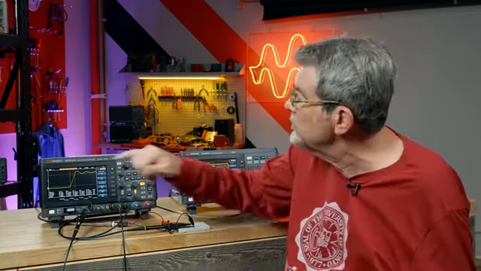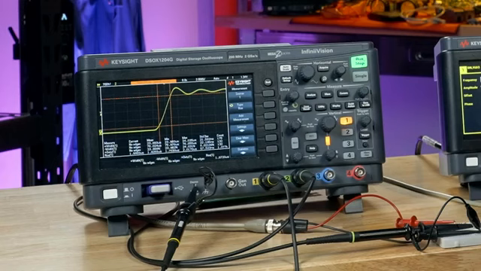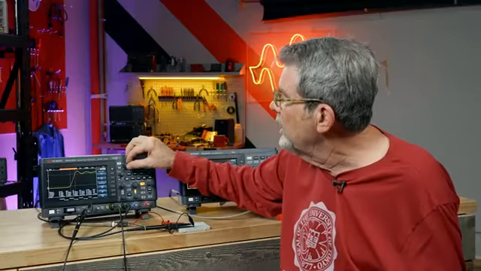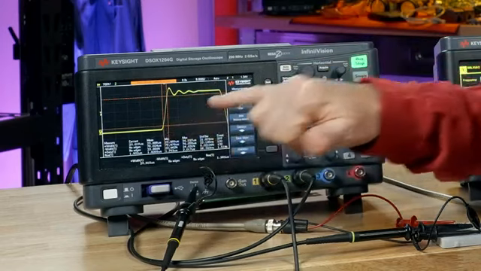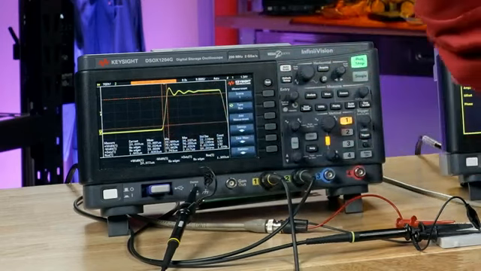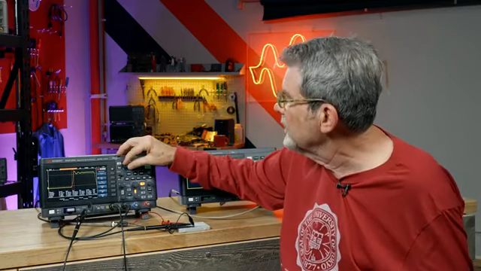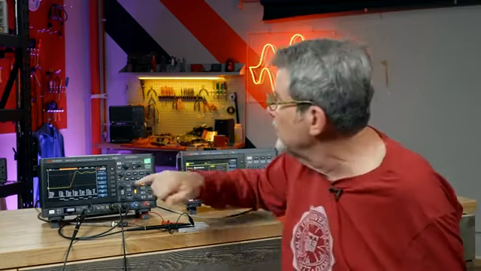It measures from where the signal crosses the 10% level on the rising edge to the 90% level on the rising edge. And that 10% and 90% are based on the steady state low and steady state high, or V base and V top levels. Now you can change those if you want to.